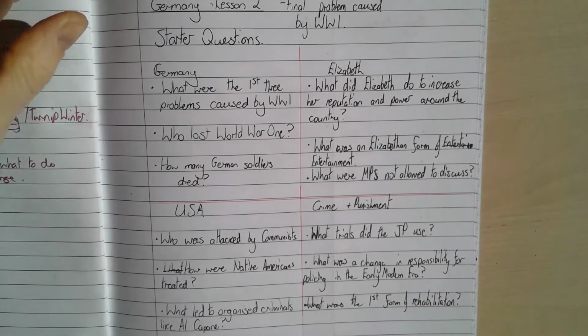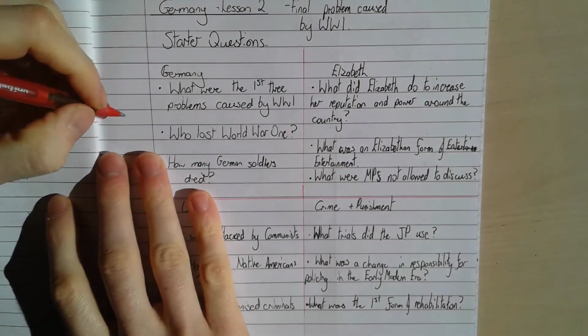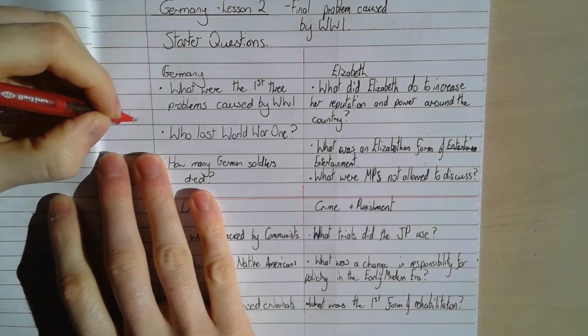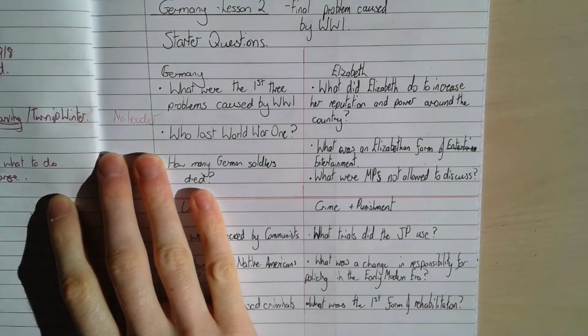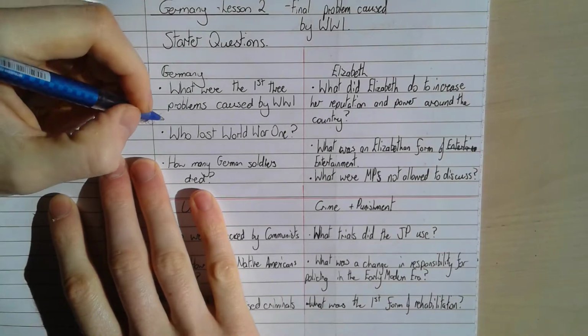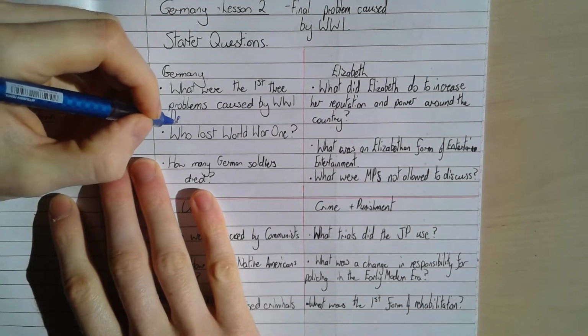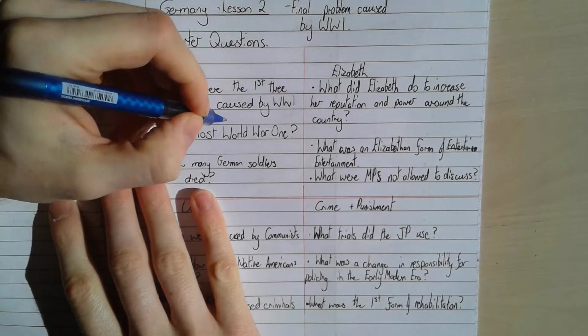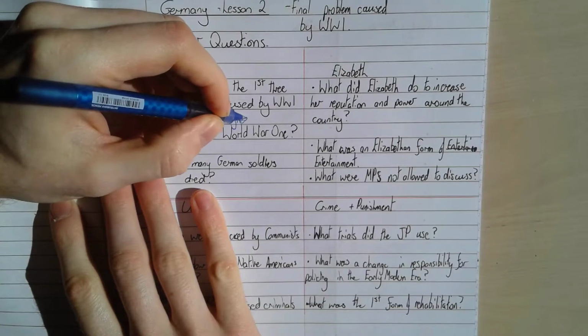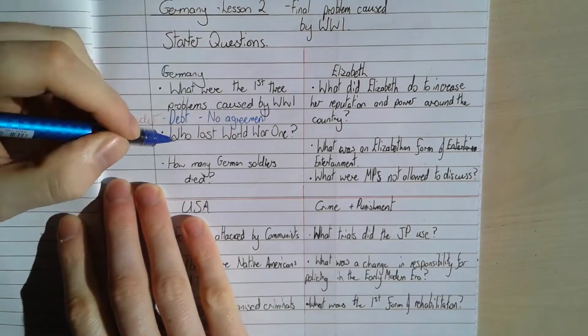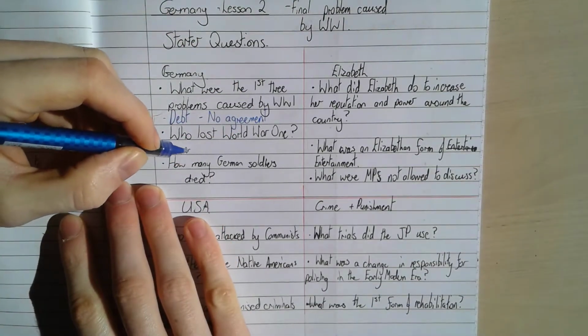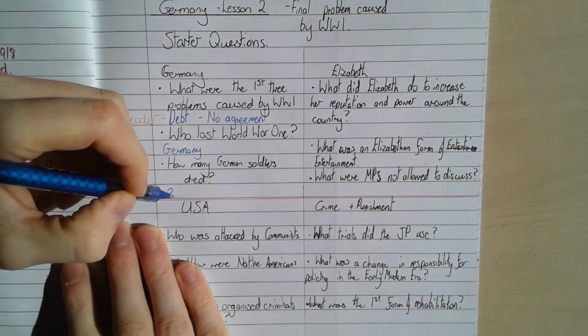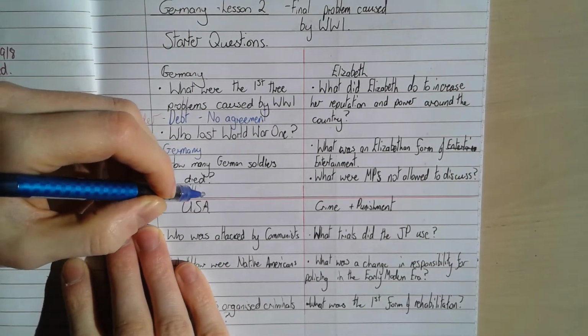Okay, so the answers are, for the first 3 problems, we've got no leader. This pen is absolutely awful. Let's get a blue. So no leader, debt, huge amounts of debt they owed, and no agreement. So politically arguing over what's going to happen. Who lost World War One? Germany. How many soldiers died? 2 million.